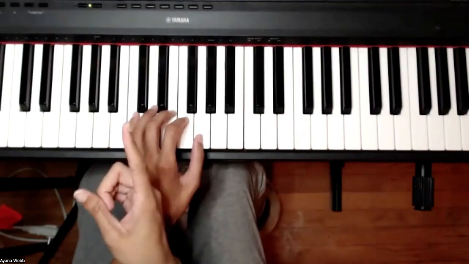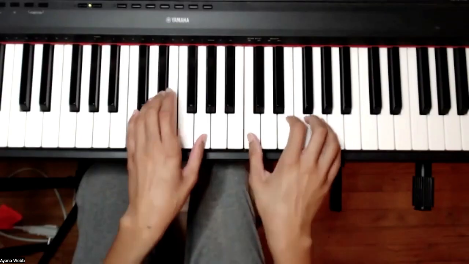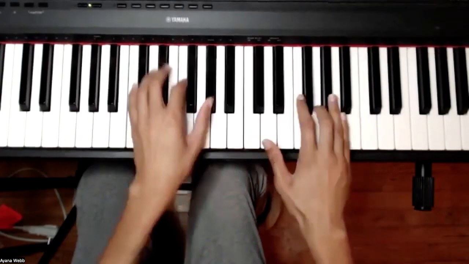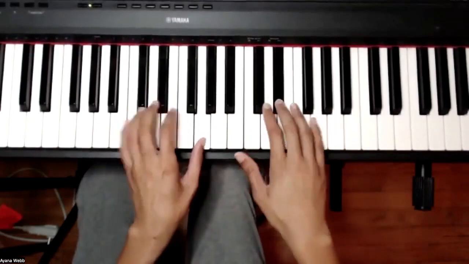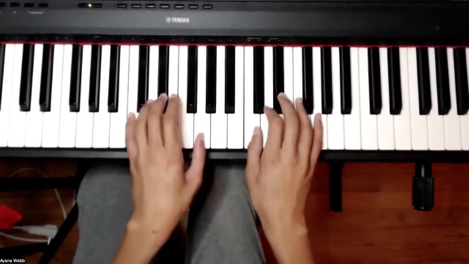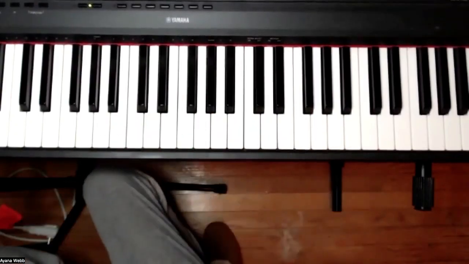If I was to play the same exact song with minor chords, it would sound like this. Do you hear the difference between major and minor?